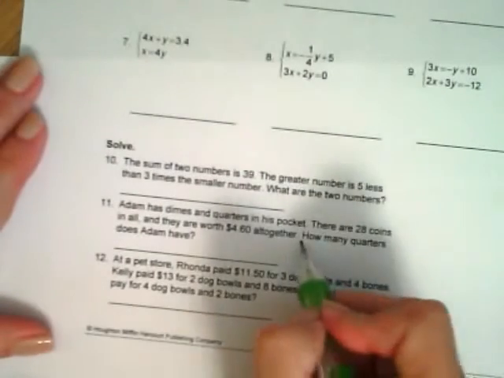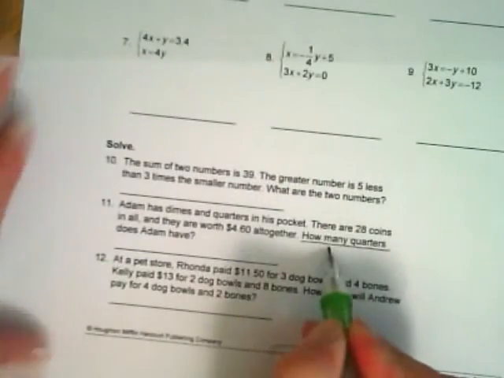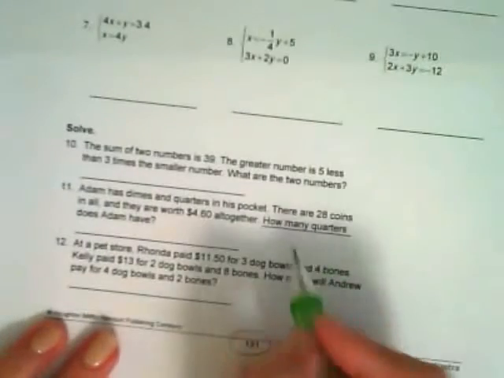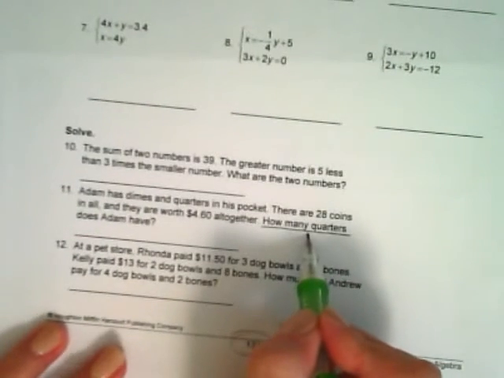Okay, let's do number 11 on that same page. It says Adam has dimes and quarters in his pocket. There are 28 coins in all, and they are worth $4.60 altogether. How many quarters does Adam have? So I'm looking for how many, the number of quarters and the number of dimes. Actually, here it says how many quarters, but obviously you need to find out the number of dimes as well.